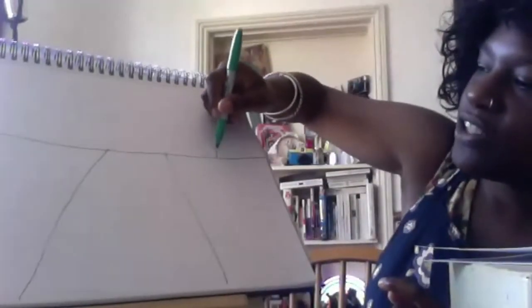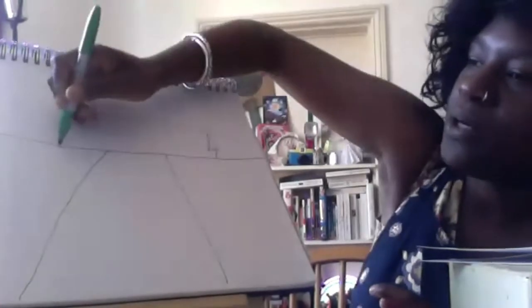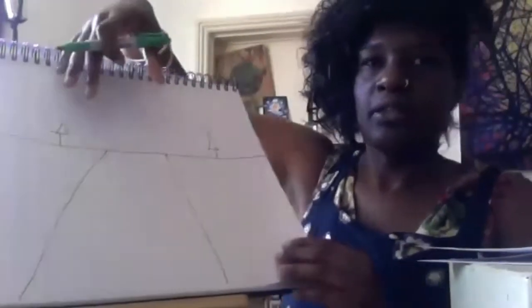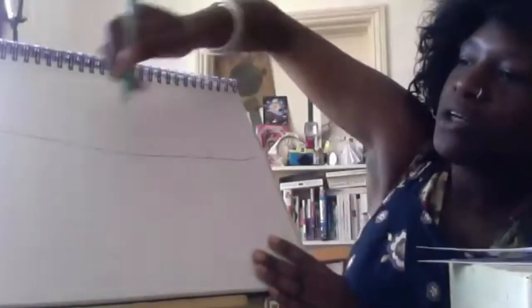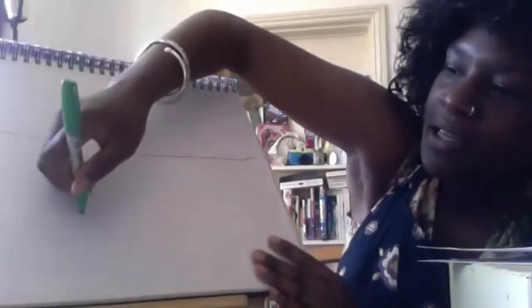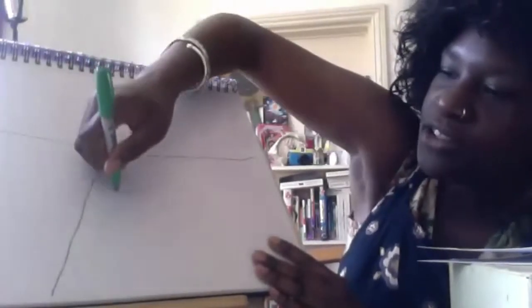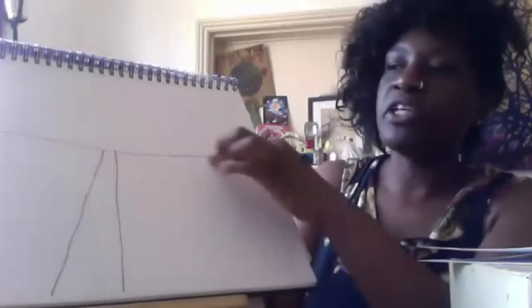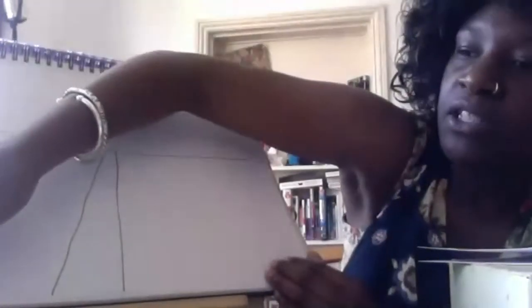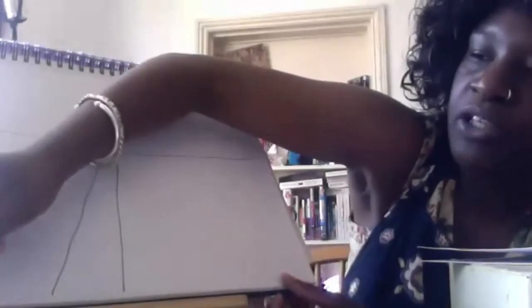So you can add trees to this, or the sun, or mountains, or buildings. But the more you experiment with where these lines go and how far apart these triangular shapes are, the more you will create different types of distance and different types of angles. So this would be your vanishing point, your horizon line. And the front part of your picture, the base, would be your foreground.